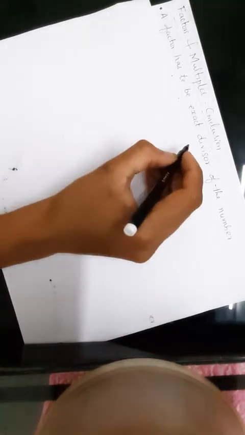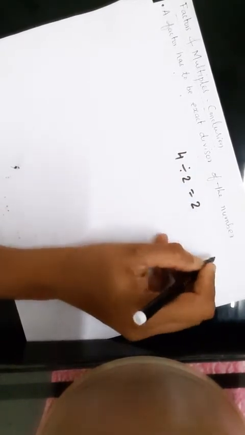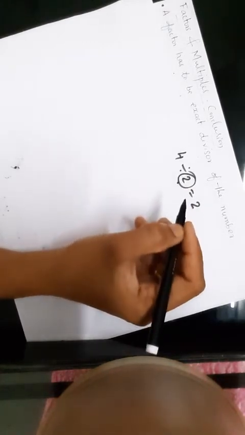We already saw 4 divided by 2 is equal to 2. The remainder is 0. So 2 is a factor of 4. So we can write factors of 4: 1, 2, 4. Factors of 5: 1, 5. Because 5 is divisible by 1 and 5 is also divisible by 5.